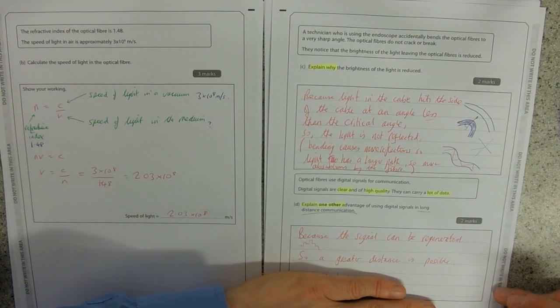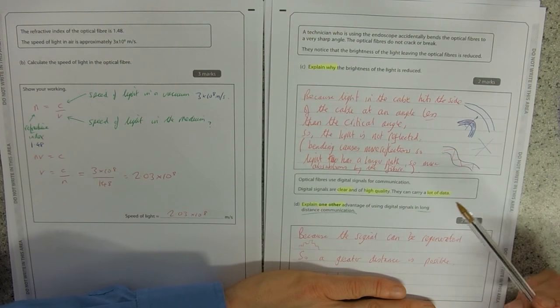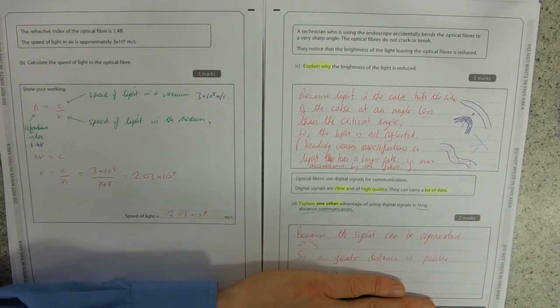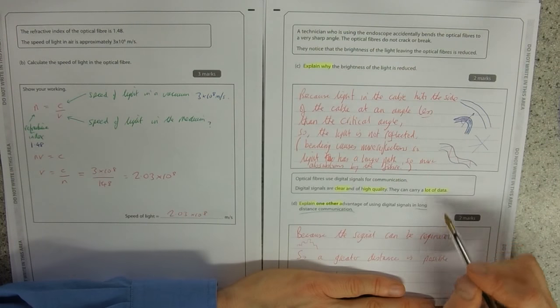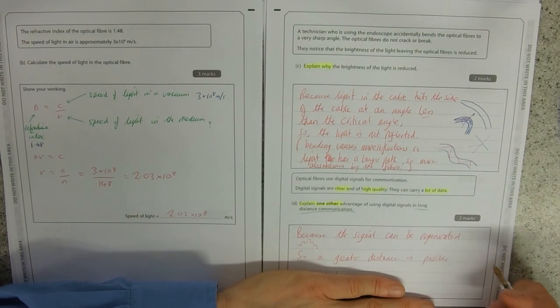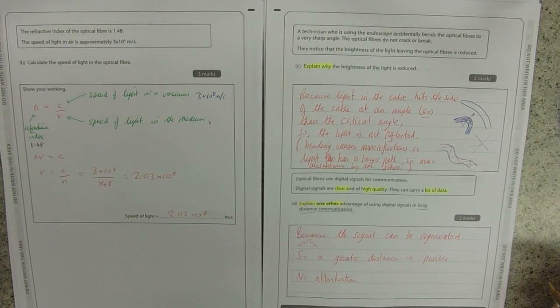Can be regenerated. Whereas if it was analog, the noise would also be amplified. If you made the signal stronger again, every time you pick up some noise, it becomes part of the signal. And that's 8 marks.